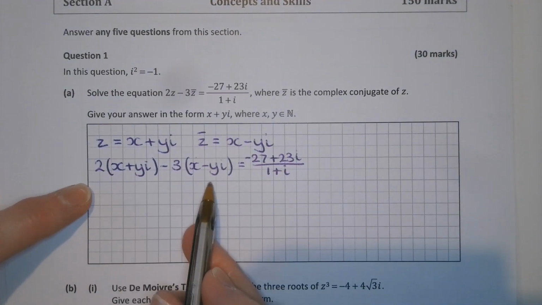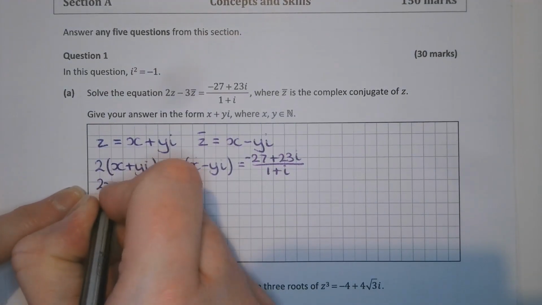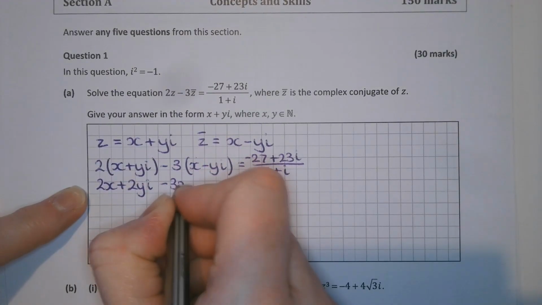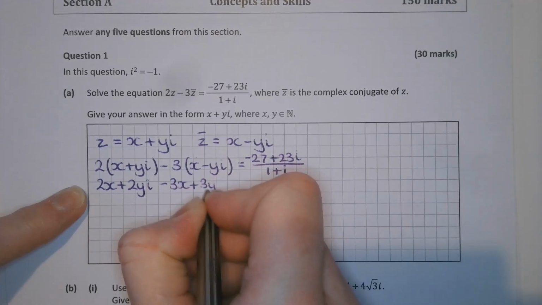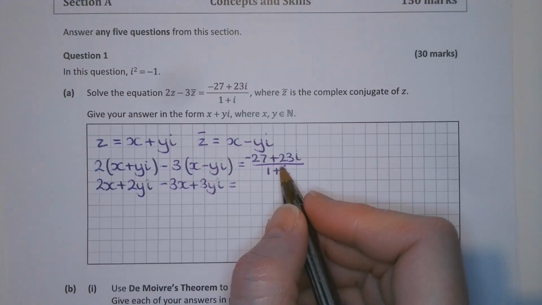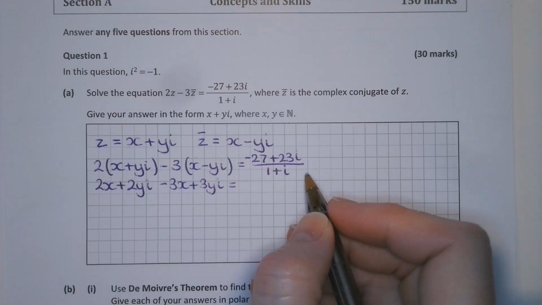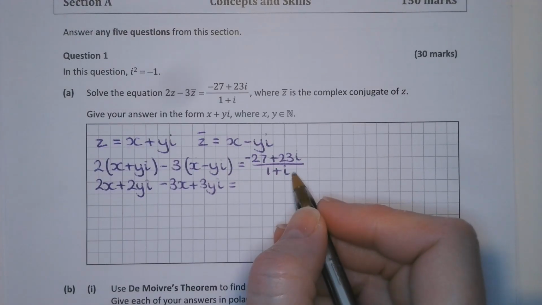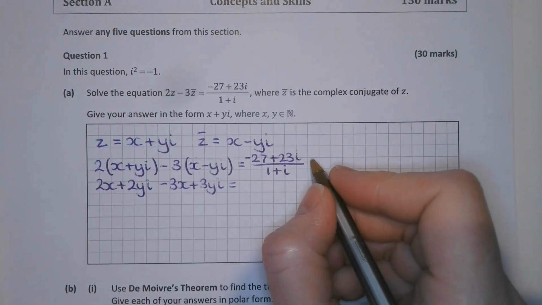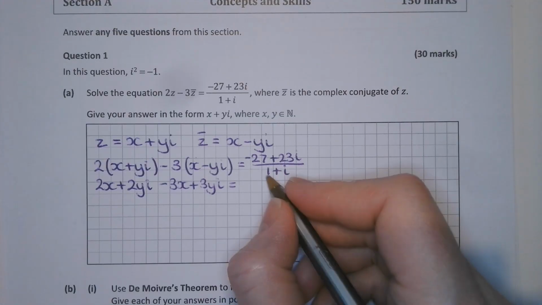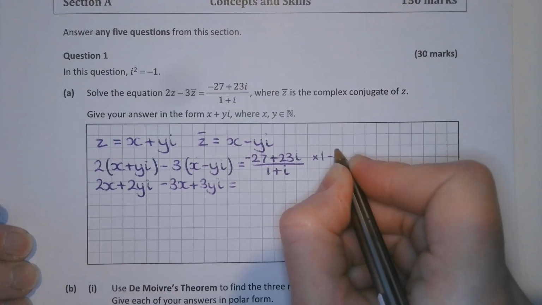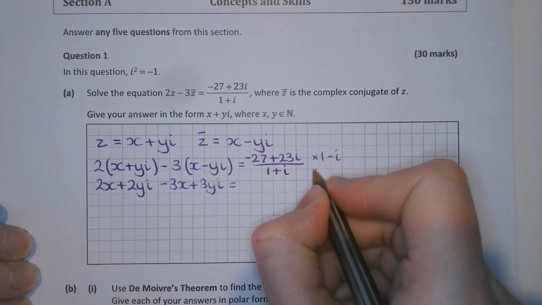And we expand out what we have here. So 2x plus 2yi minus 3x plus 3yi will be equal to... Now, when we have a fraction like this with our complex numbers, what we would normally do is multiply top and bottom by the conjugate of the denominator. So we can do that at this stage. We're multiplying top and bottom by 1 minus i.